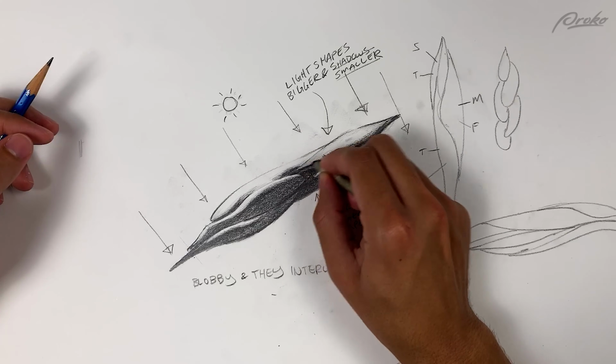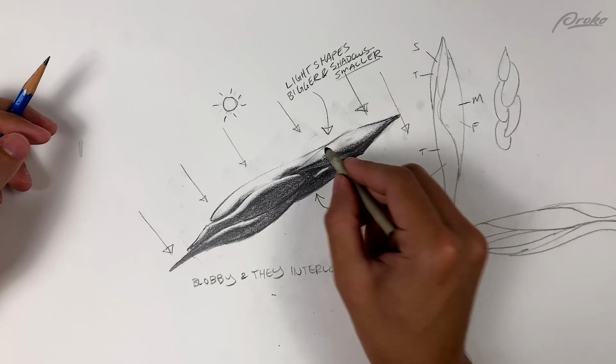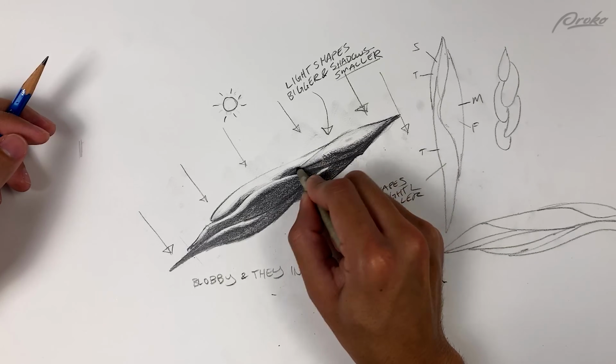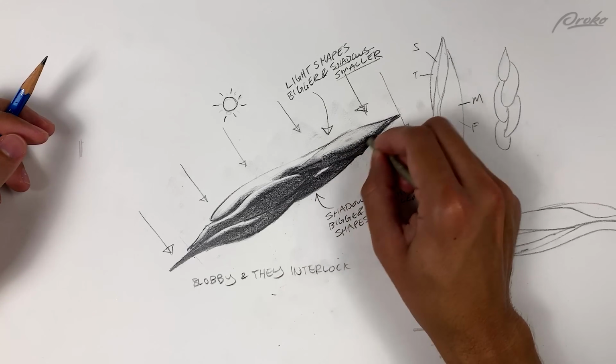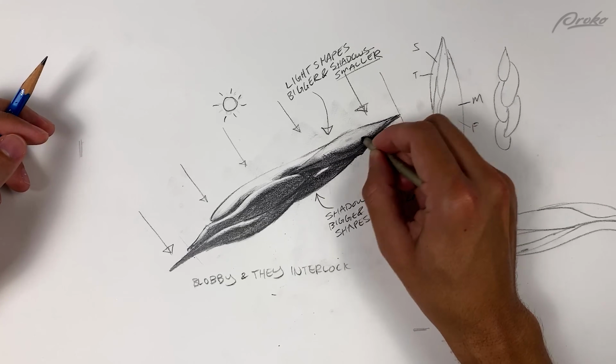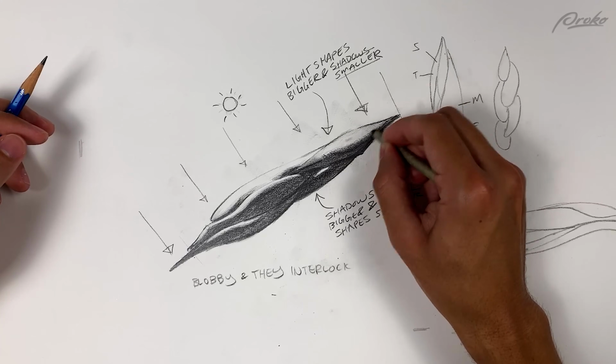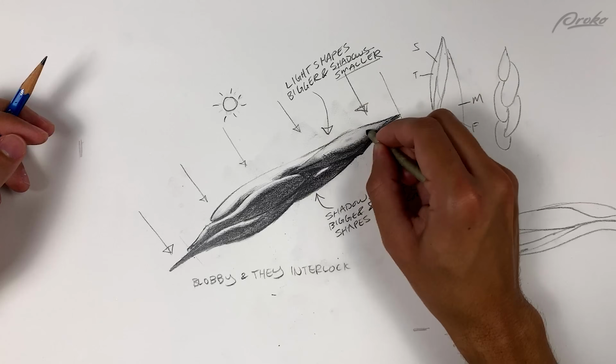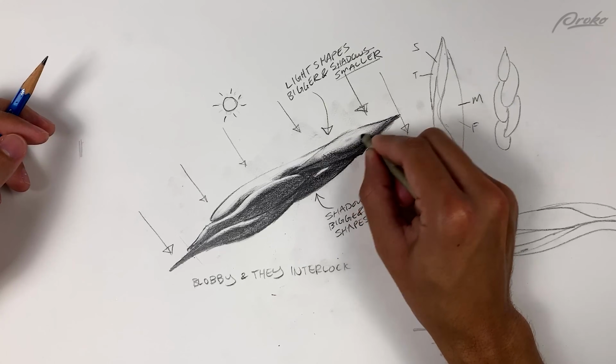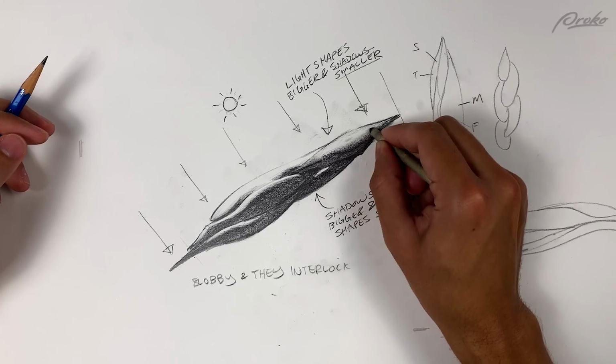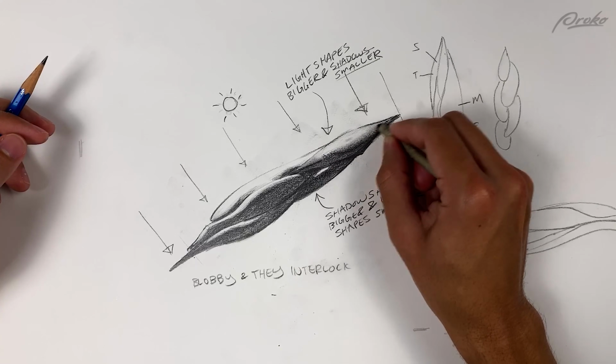So I'll go subtle here. Notice that I'm staying right near the core shadow. I'm pressing pretty hard around the core shadow. And then as I move up out of the shadow, I'm going much lighter, trying to barely change the value. And I feel like I'm drawing.